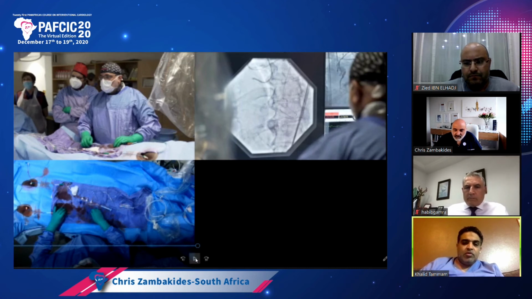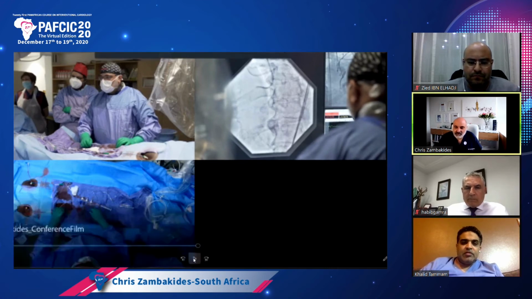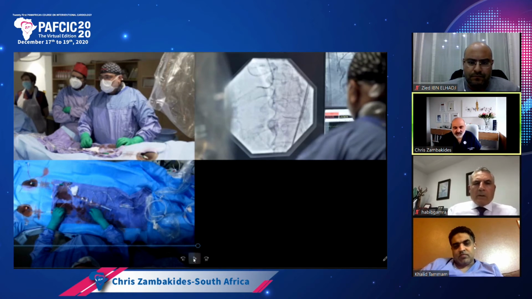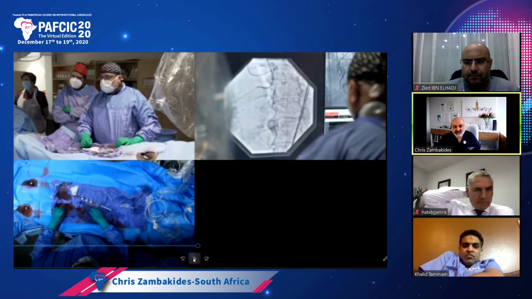Well, normally for the catheter that I'm going to go retrograde with, I'll always choose a catheter that gives me enough backup. So in this case, it's an EBU, an extra backup guide catheter. Most of the time I'll go with 7 French, which gives me extra backup. And yes, if I'm struggling, I could always put in a Guideliner.